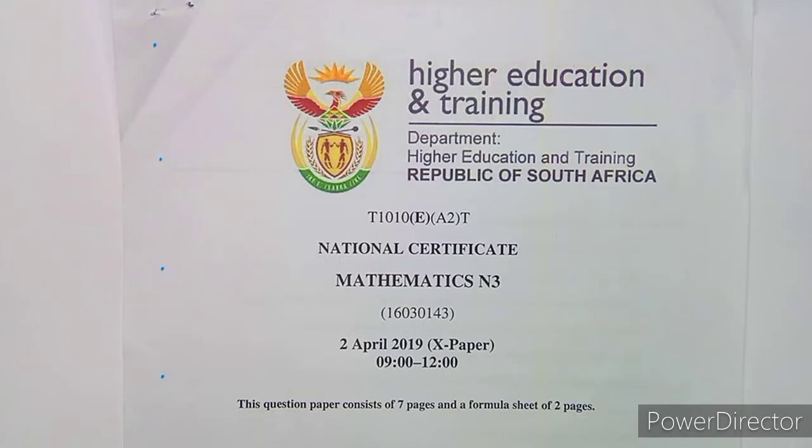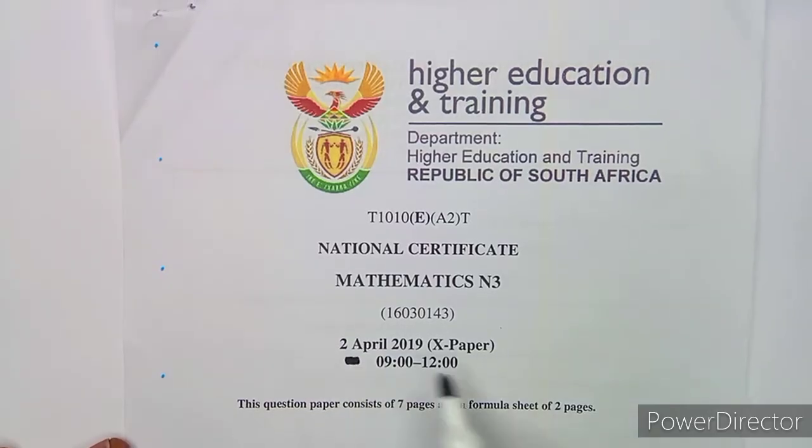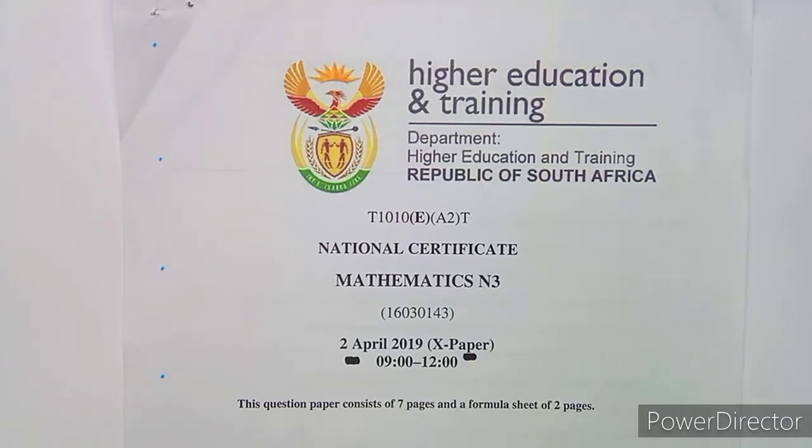Still working on mathematics N3. So in this platform we shall work on the question paper which was written in April 2019, which is an exam paper. We shall try by all means to finish up everything so that you'll be able to revise along the line towards the exams which are ahead of time.